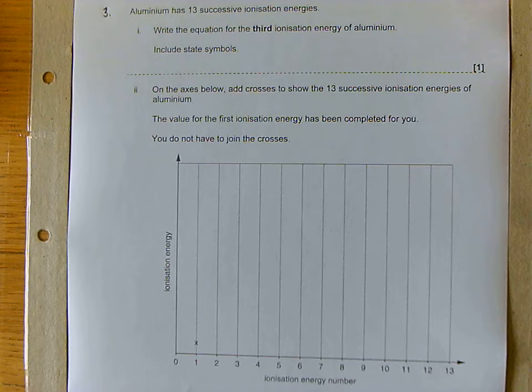And then the second part gives us a set of axes, and it says on the axes below, add crosses to show the 13 successive ionization energies of aluminium. They've given us the value for the first ionization energy, and it says we don't have to join the crosses.